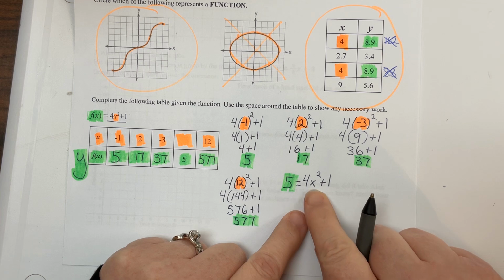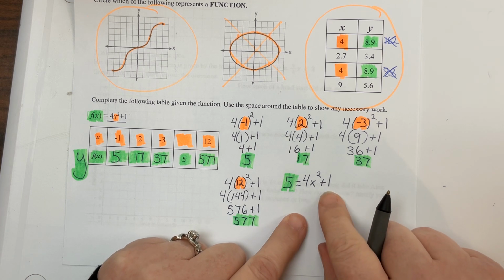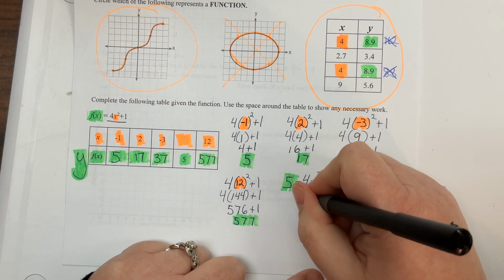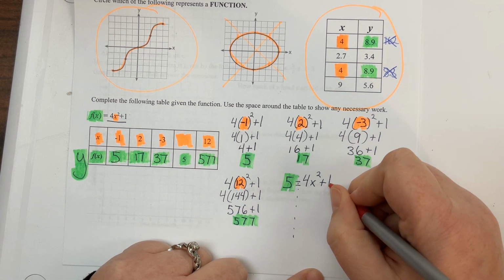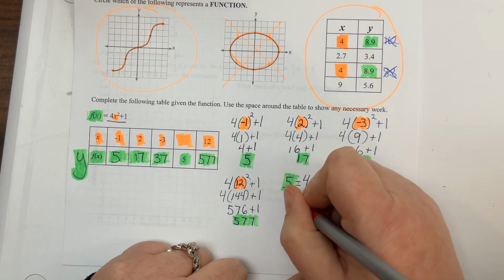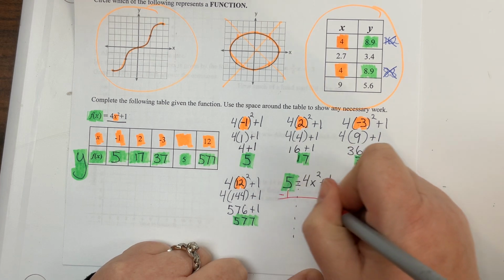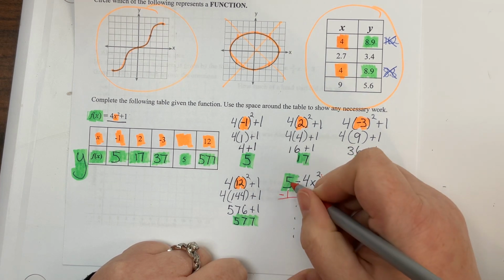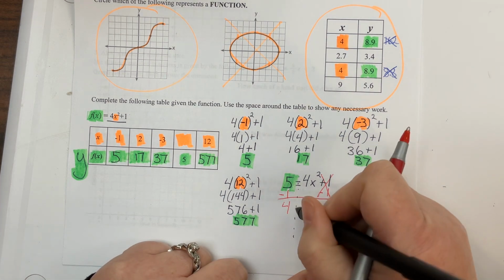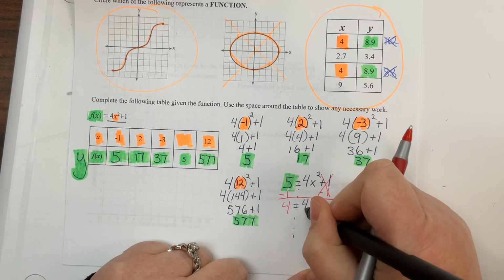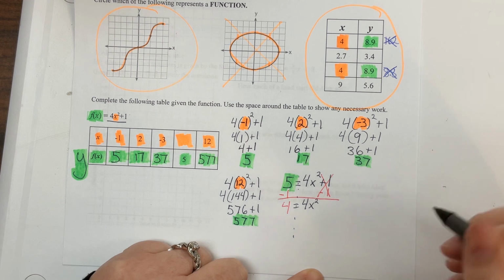So furthest away from this x squared is that plus or minus. We always deal with that guy first. All right? Opposite of plus 1 is minus 1. Minus 1 from both sides. 5 minus 1 is 4. Equals 4x squared.